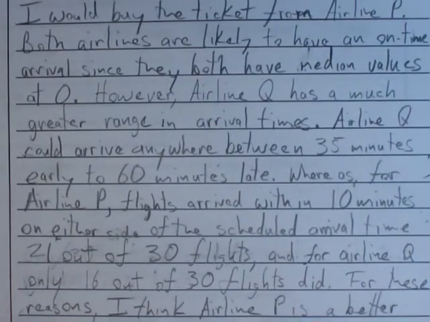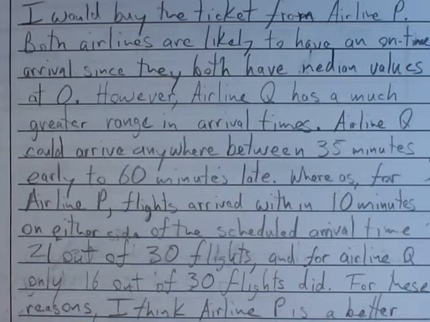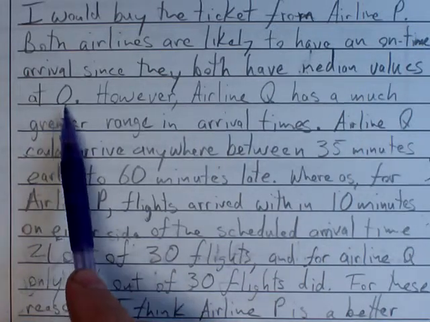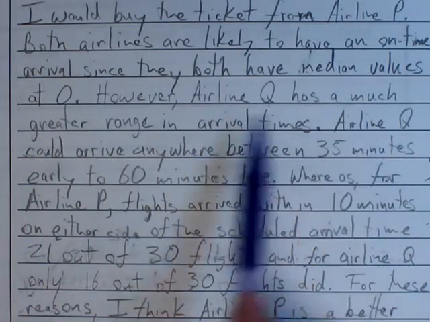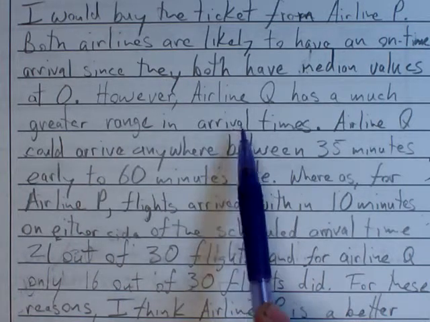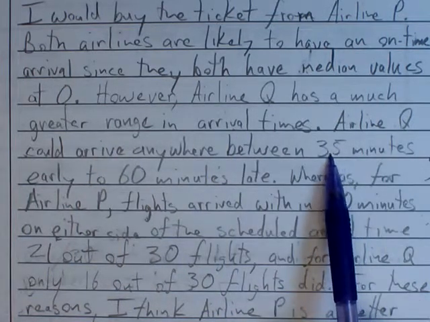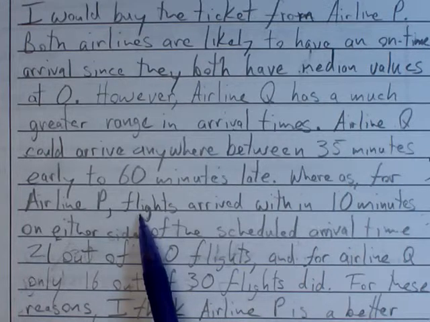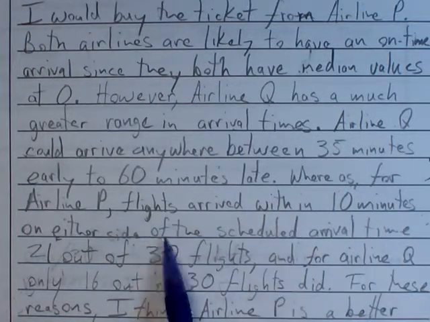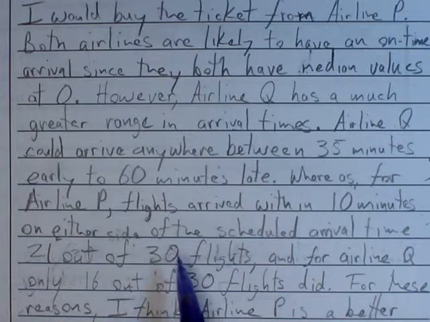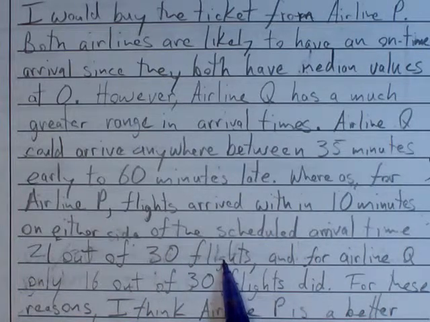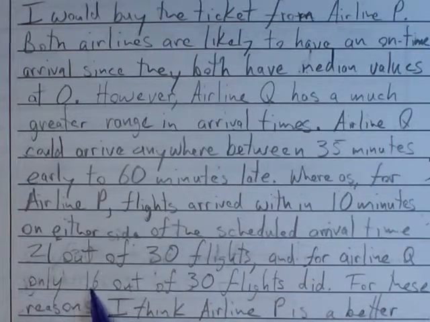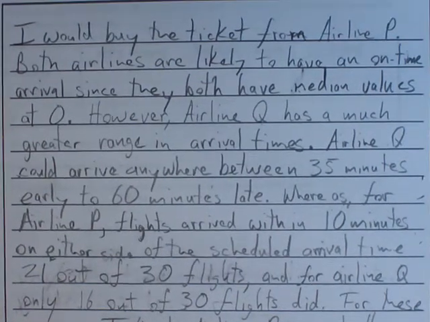And in the middle is where I'm explaining what I said about the medians. They both have median values at 0. Airline Q has a much greater range in arrival times. And I say the range is between 35 minutes early and 60 minutes late. And if you look for airline P, more flights, about 21 out of 30, I counted the dots, arrived within 10 minutes of the arrival time, and for airline Q it was only 16 out of 30 flights that did that.